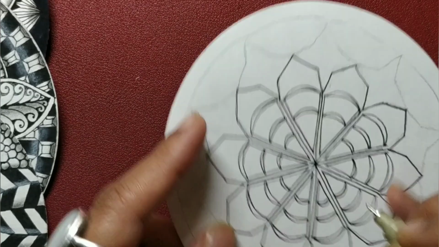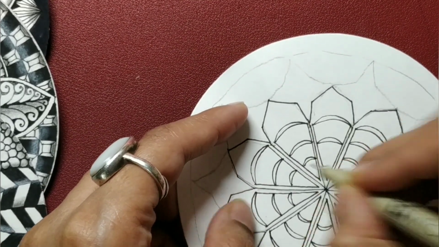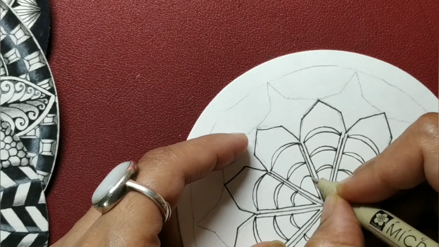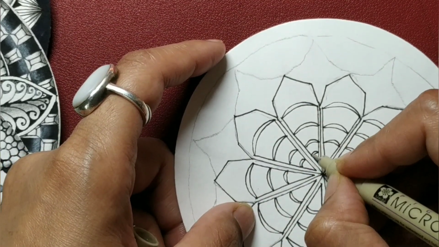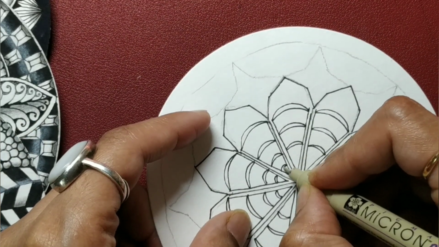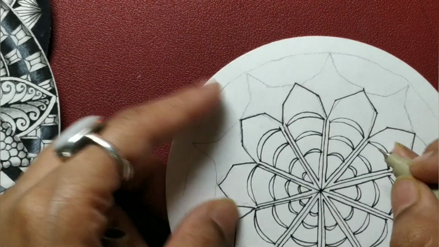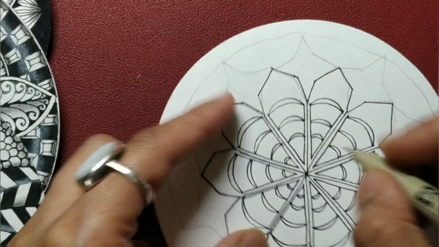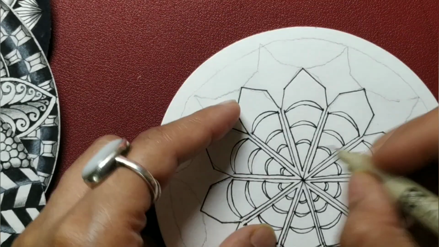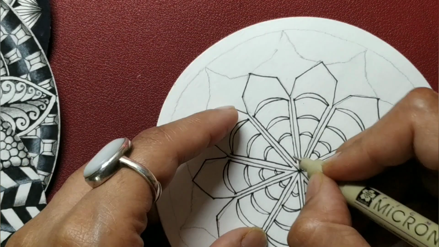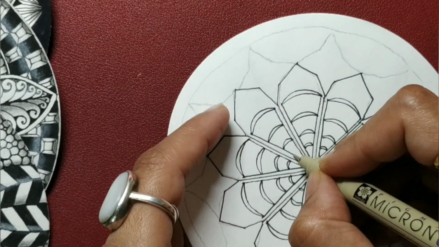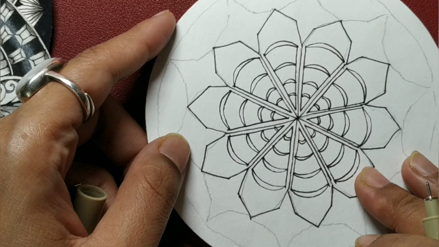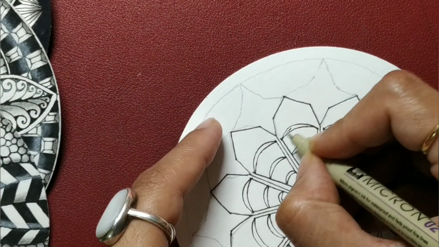So Droop is again a Zentangle original, and very simple to draw, as you can see. Just arranging C shapes in a circle. Yeah. So once we are done with that, now is the time to ink.